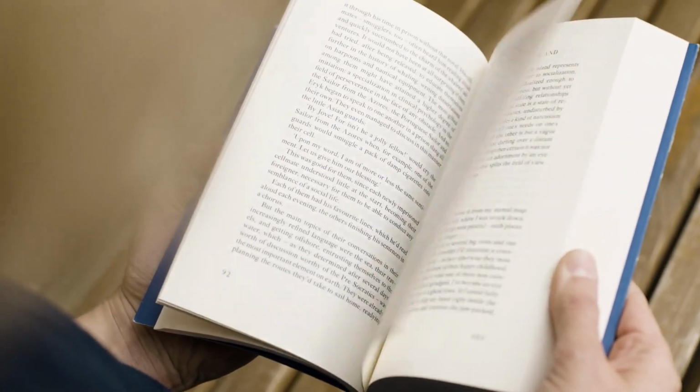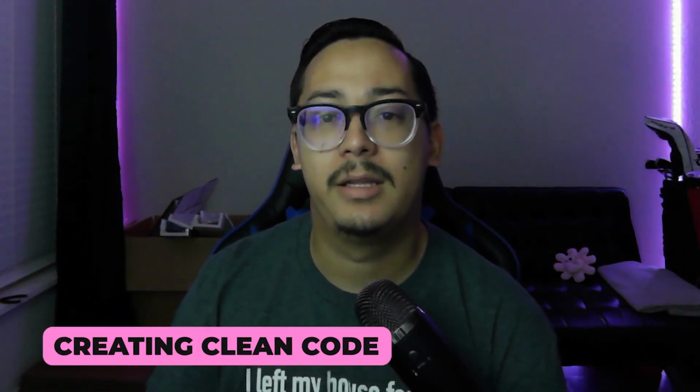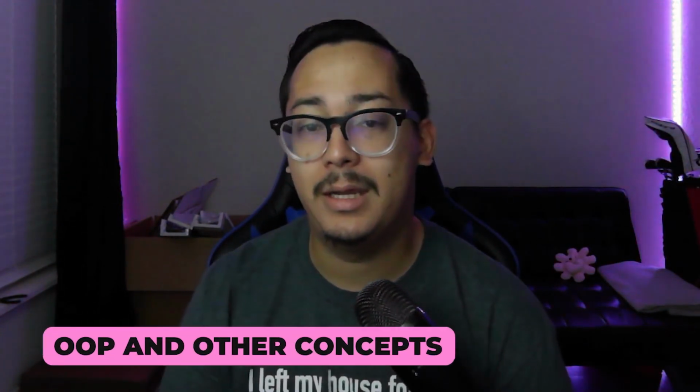For a book, I read Clean Code and Clean Architecture. Those are two good books, but I haven't read a lot of programming and tech books lately. So those are two that I would say you can read. Are those the best to read? I don't know at this point. It's been a couple years since I've read them, but Clean Code and creating clean code, modular code, advanced concepts like OOP and other concepts, as long as your language supports object-oriented programming, then you'll be able to learn this concept in whatever different language.